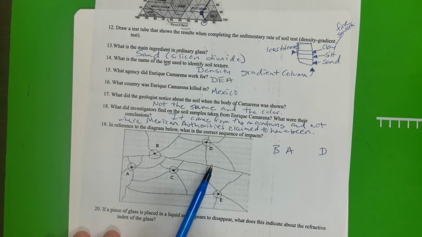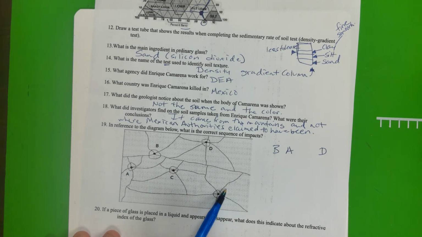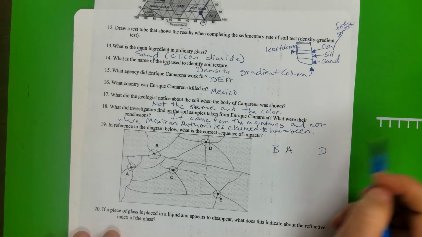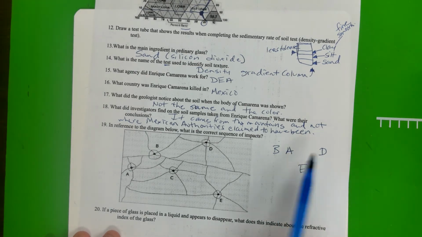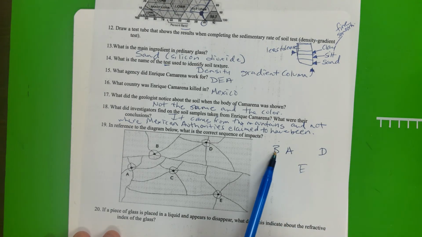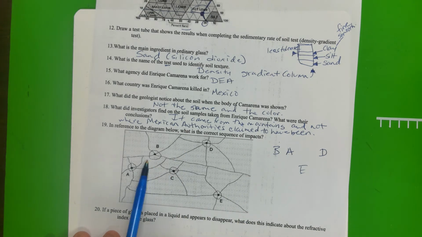And it continues to even E's radial line, and E terminates. So that means E happened somewhere in between. So B is the first one for sure because it just continues on.